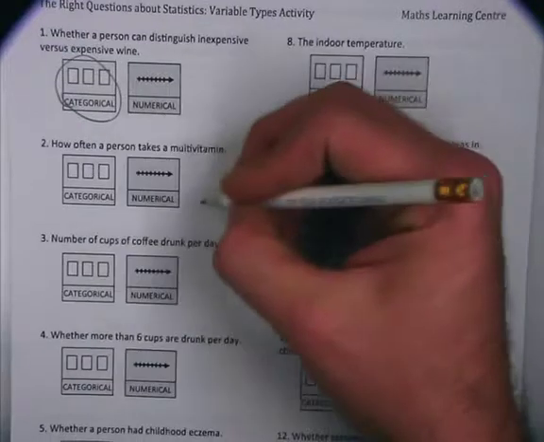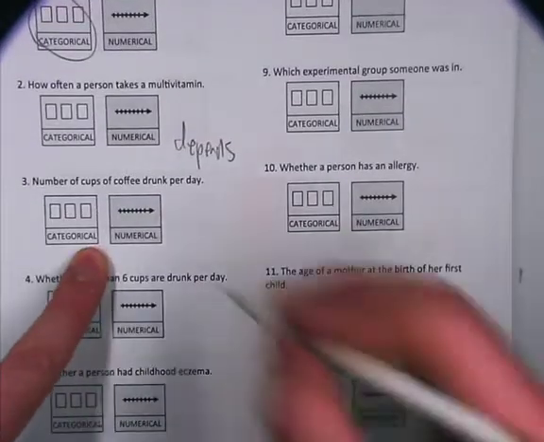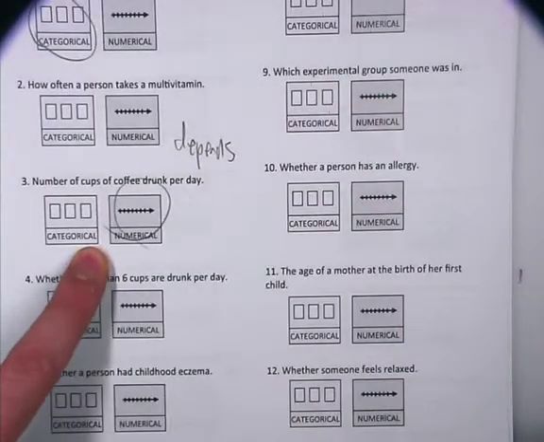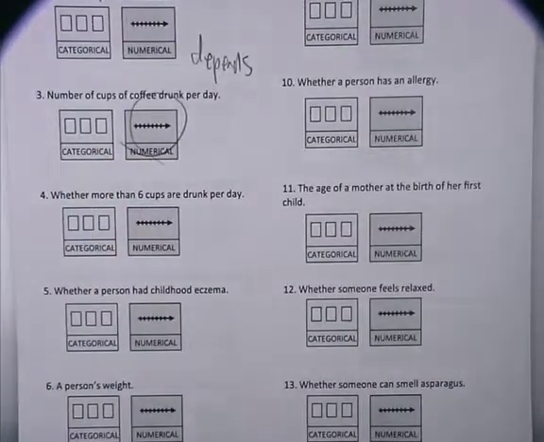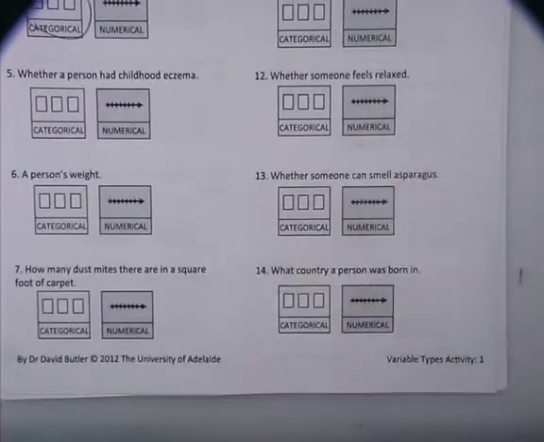So this depends on how you've done it. The number of cups of coffee drunk per day is most definitely numerical. Whether more than 6 cups of coffee are drunk per day. Categorical, it's yes or no. Okay, someone asked me, so are there any that you're worried about? Yep. IQ.